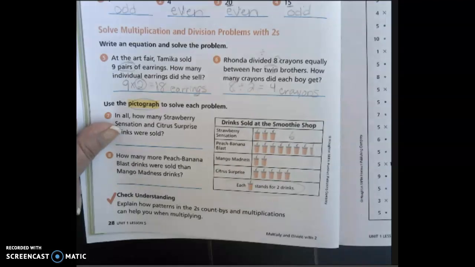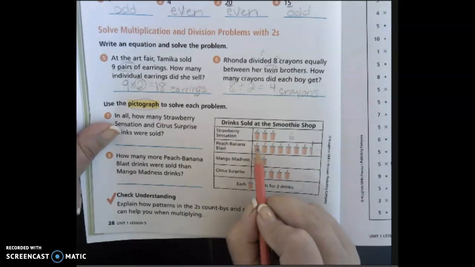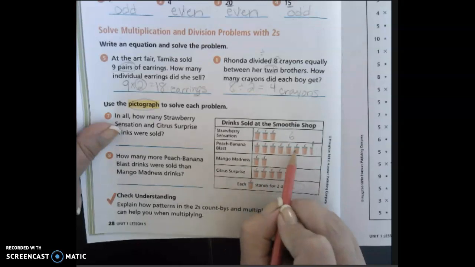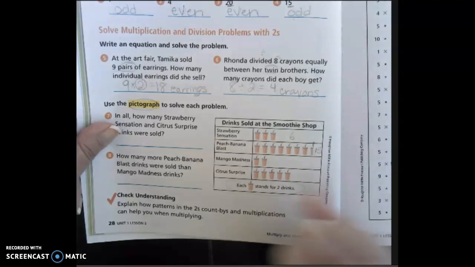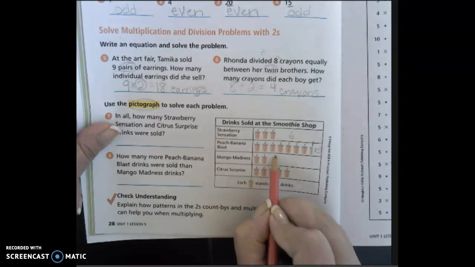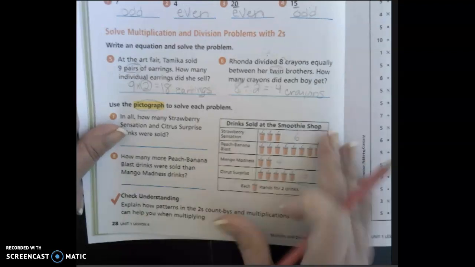Uh-oh, what do we do? This is half a 1. So this one must be just 1, and everything else is 2. 2, 4, 6, 8, 10, 12, 14, 15. Let's write 15 over here so we remember it later. 2, 4, 6, 8, 10. This will help us when we go to solve it.